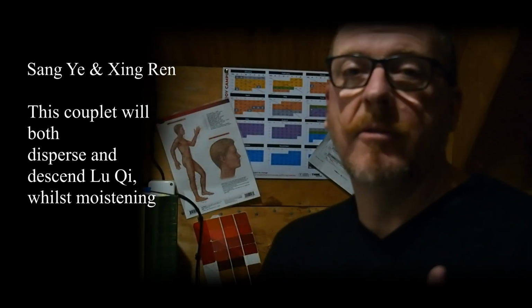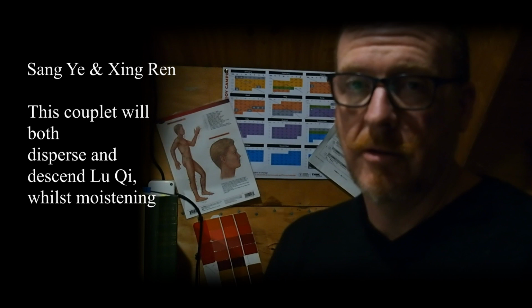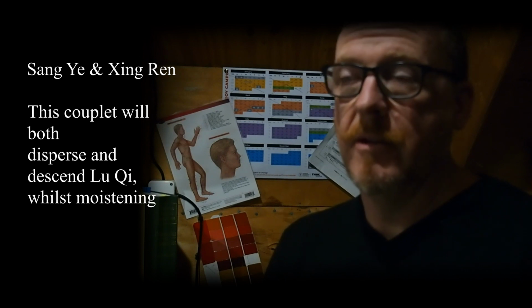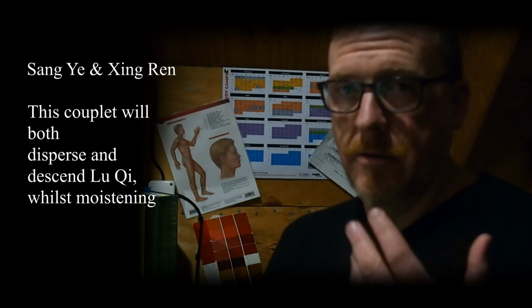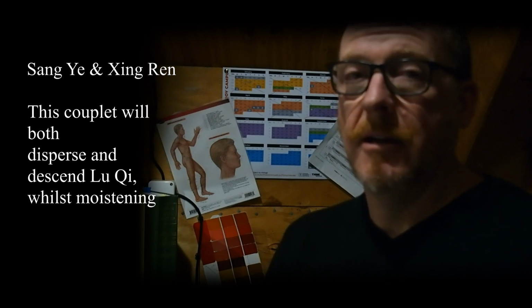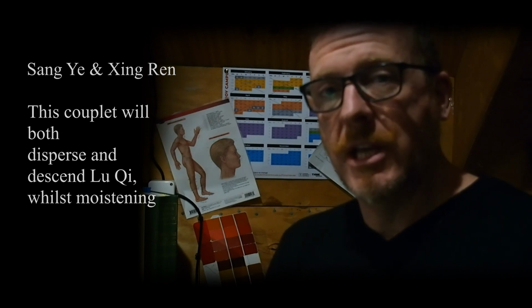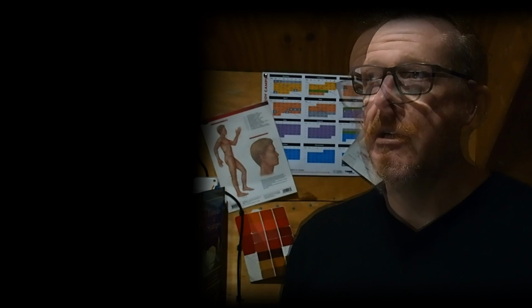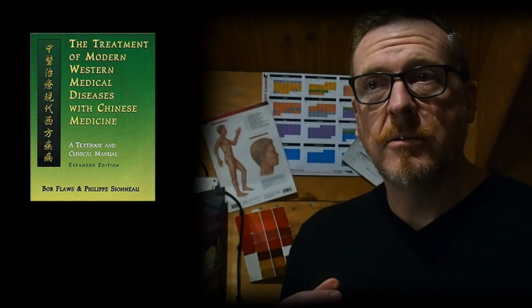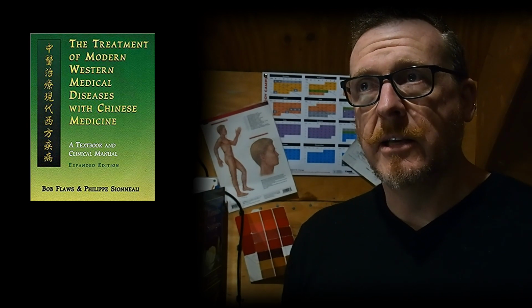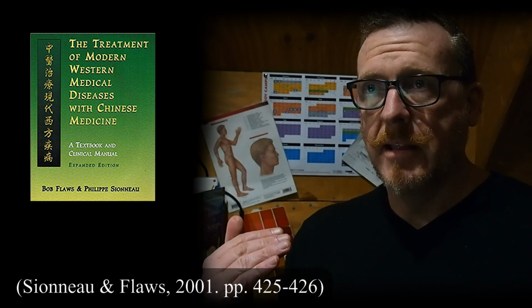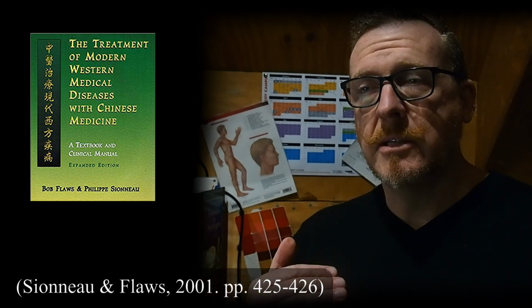They also have a moistness to them as well, so instead of clearing and drying, they actually don't damage yin, as opposed to Yin Qiao San, which is going to go for predominantly sore throat syndrome.